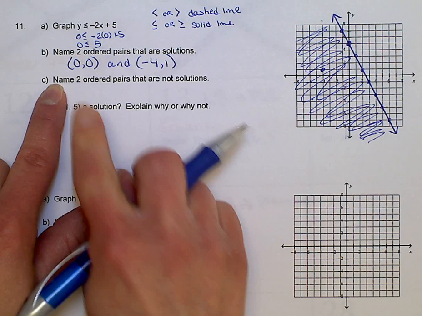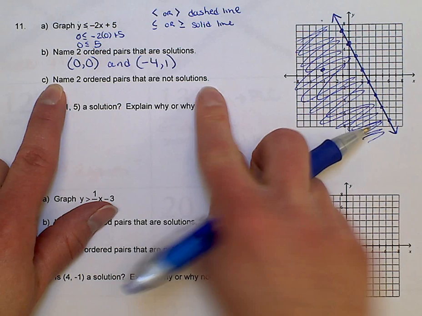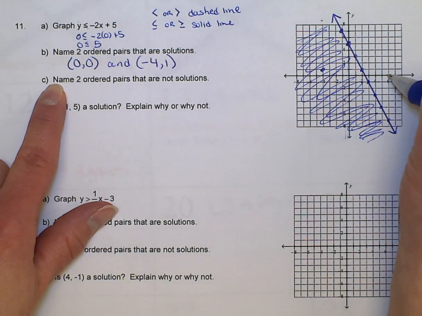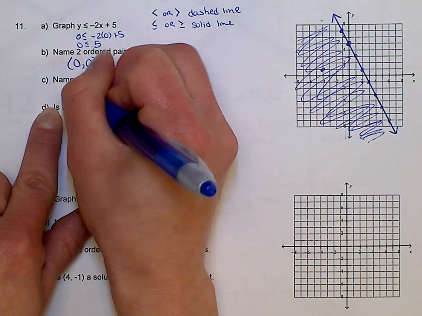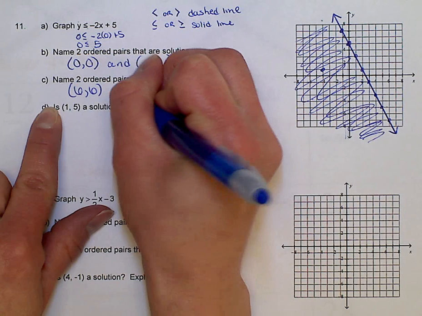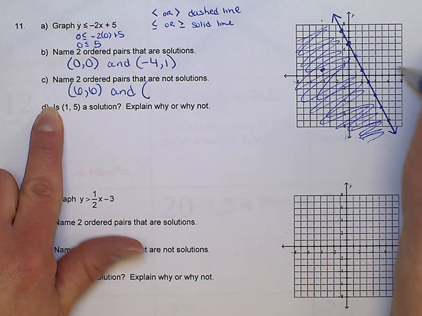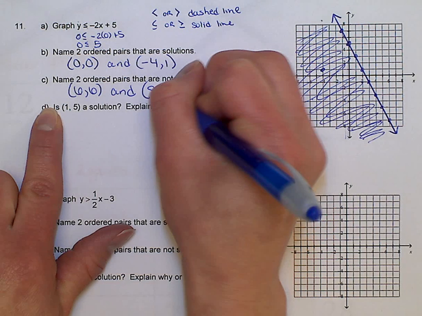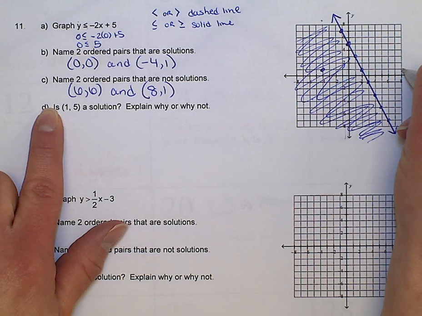Name two ordered pairs that are not solutions. 6, 6, because it is not in the shaded region. And another one would be like 8, 1. 8, 1 is over here. It is not in our shaded region.